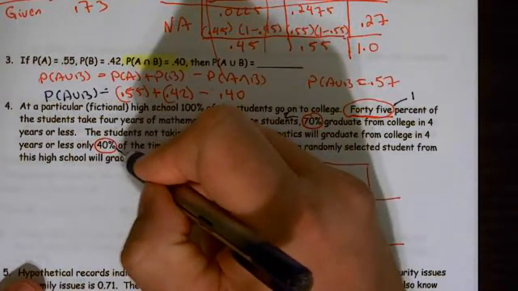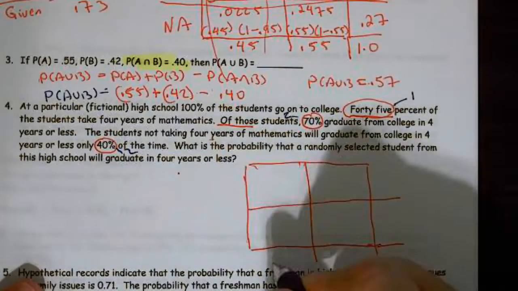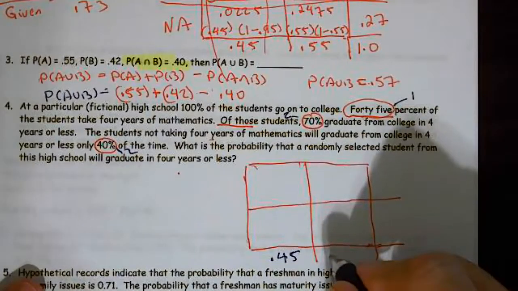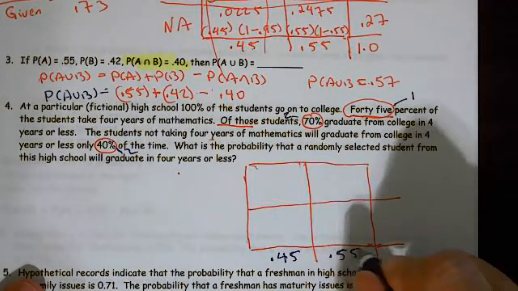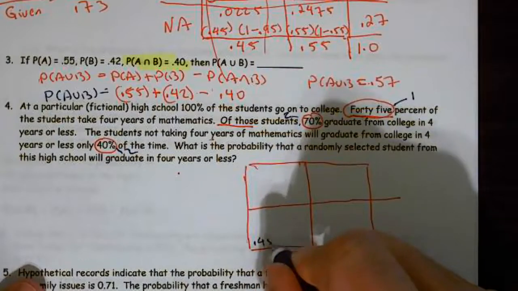So the one that we want to start with is this 0.45, and be careful because a lot of times they'll try to confuse you by putting it in words. Hide the number in a word. All right. So this is 1.0. We're going to go ahead and bring these up.